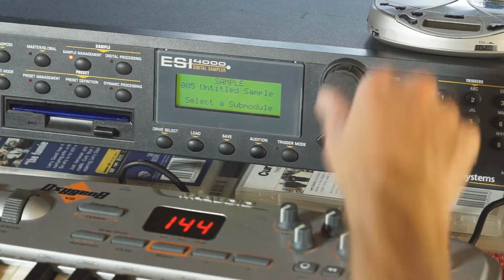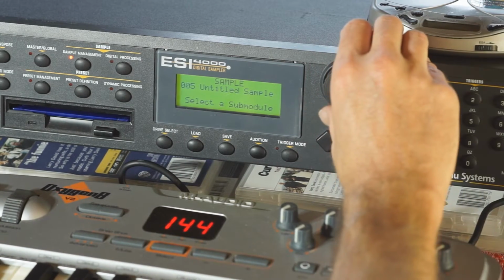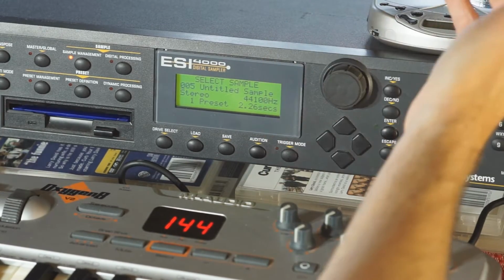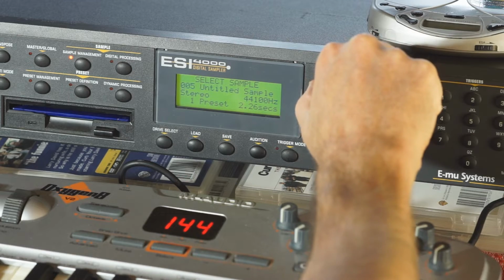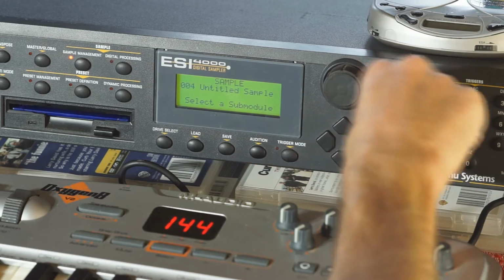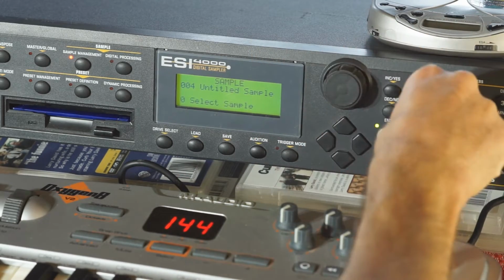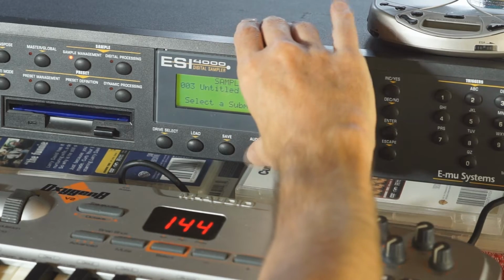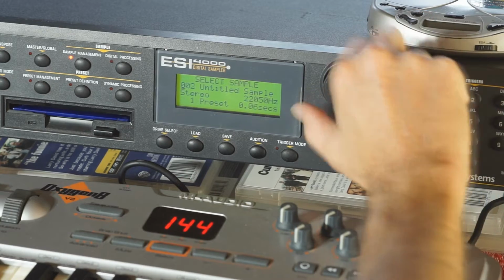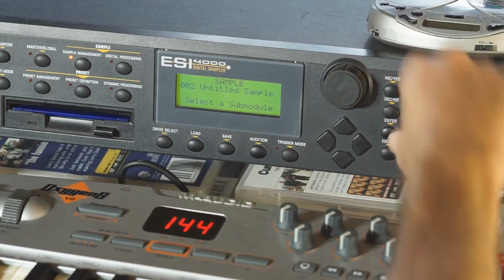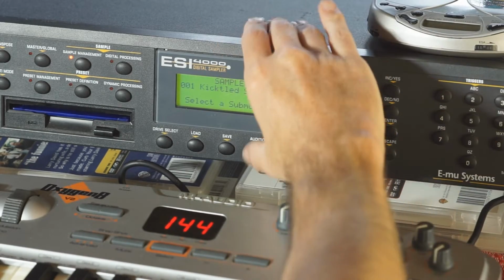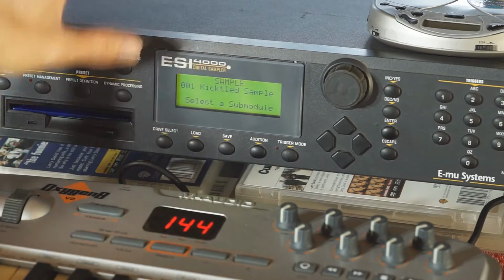I made a drum kit out of just samples with my mouth. Okay, that became a pitched sample. What else we got? So that's an open hi-hat. That became a snare. That was a closed hi-hat. That became a kick.